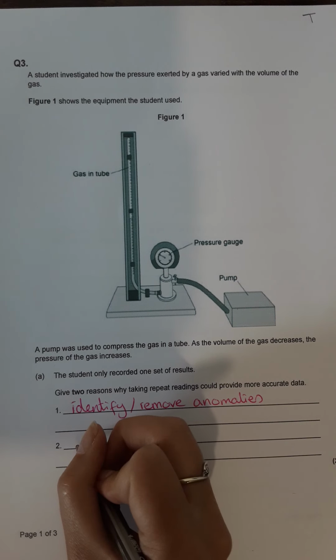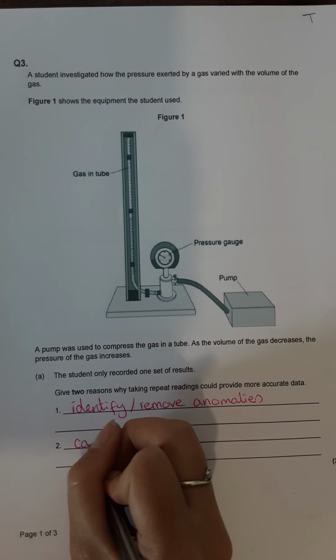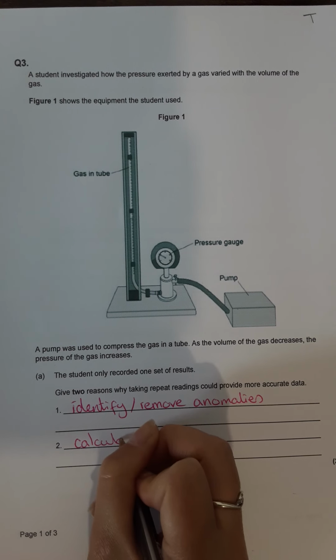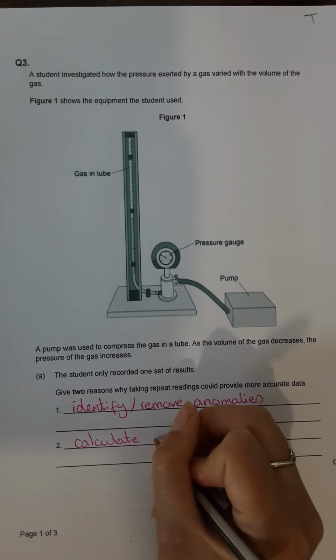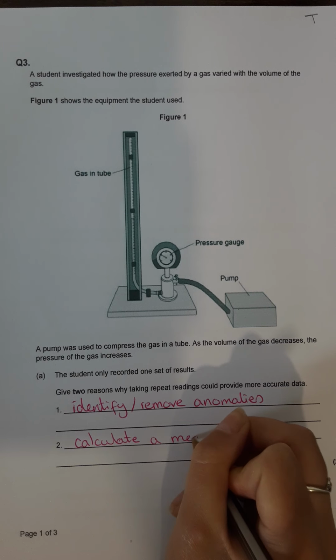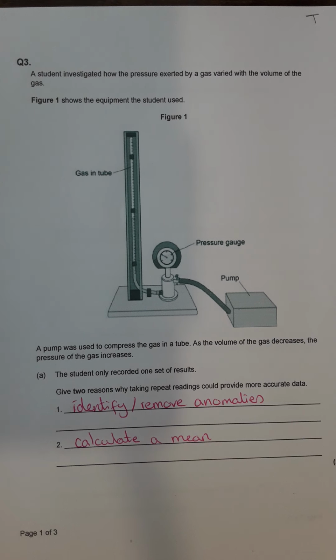And then the other one is to be able to calculate a mean or an average. If you've put things like human error or reduces human error, that is no longer a valid answer to this question.